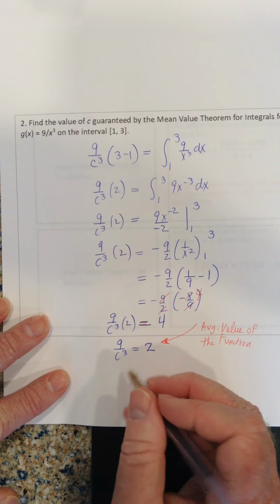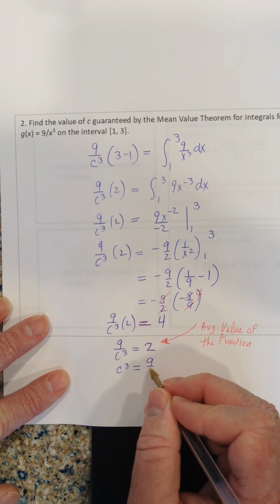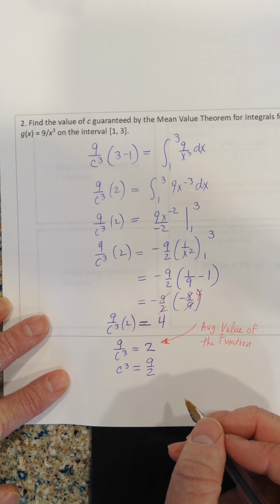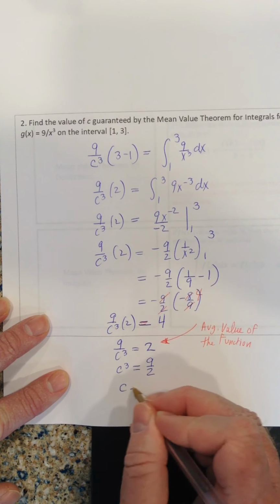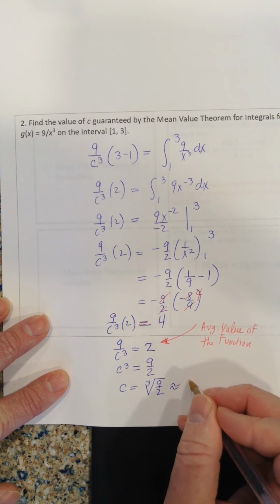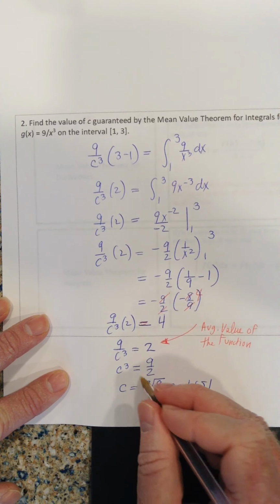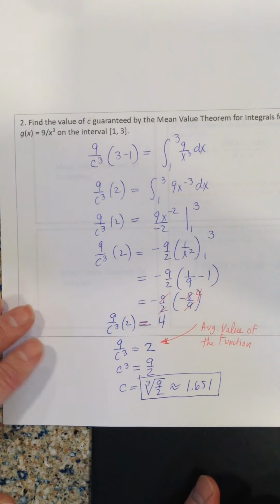So I get c cubed equals 9 over 2. So I cube root that, and I get c equals the cube root of 9 halves, which is about 1.651. That's my answer. Okay? So that's how that works.